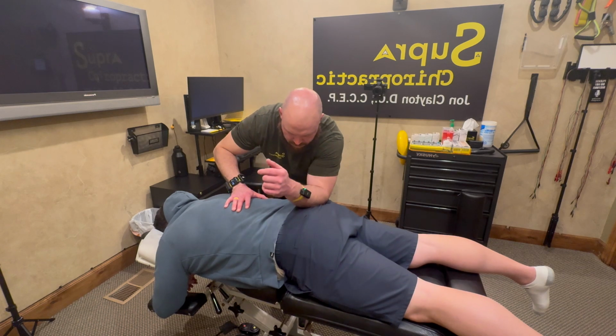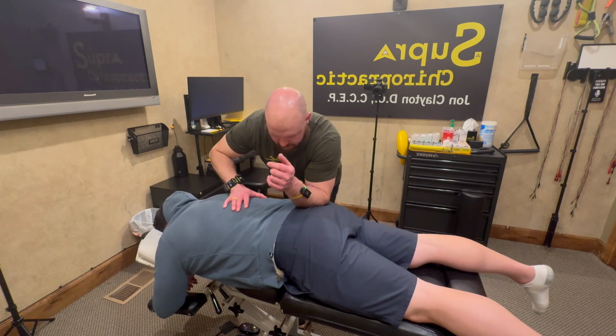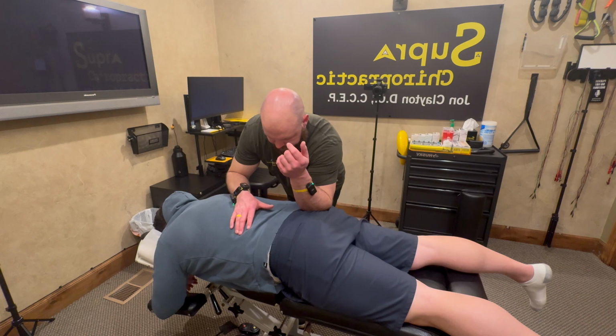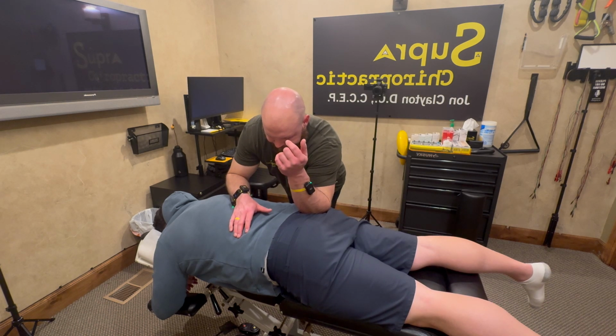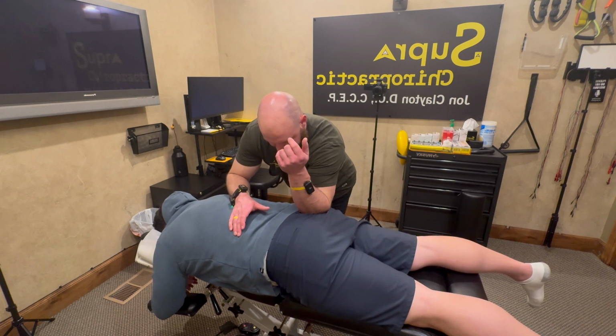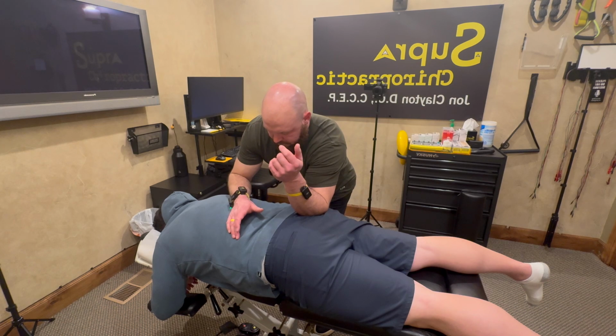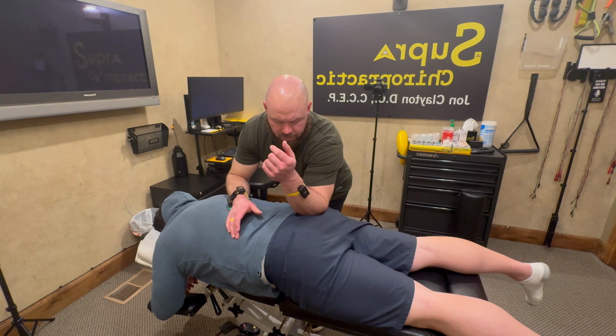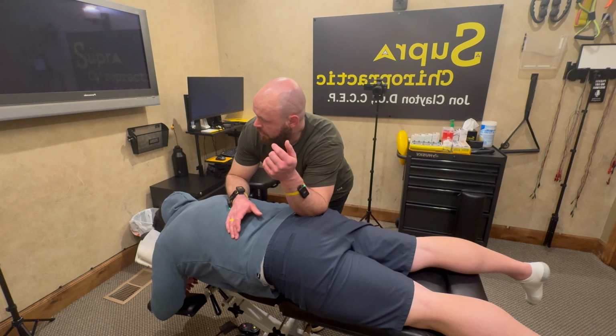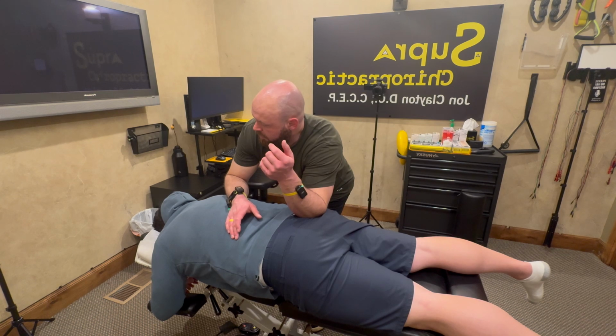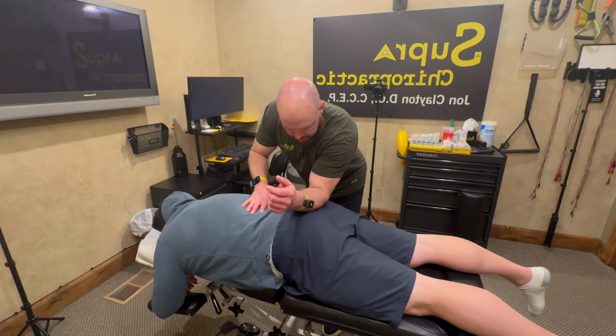Here. Give you the double whammy here. Glute max.